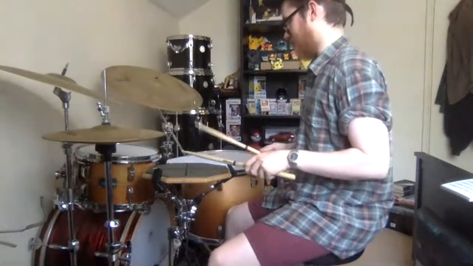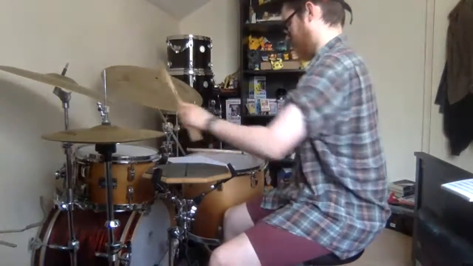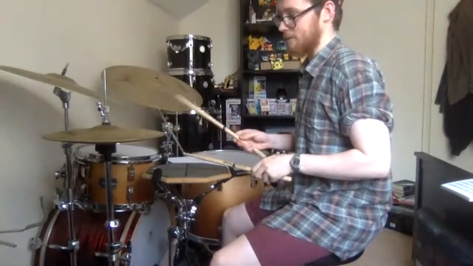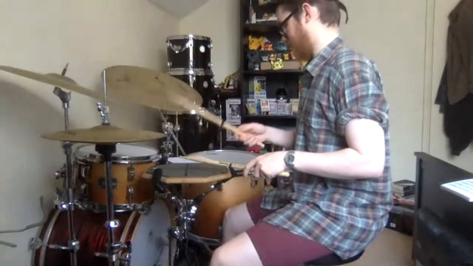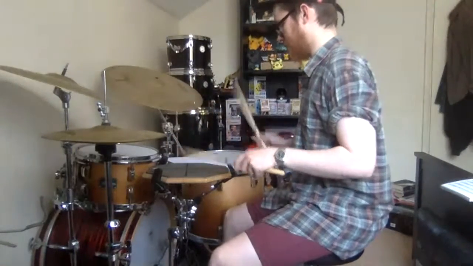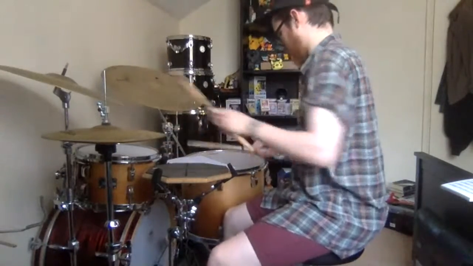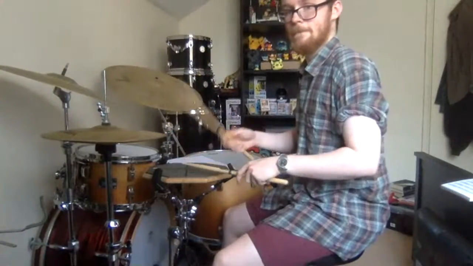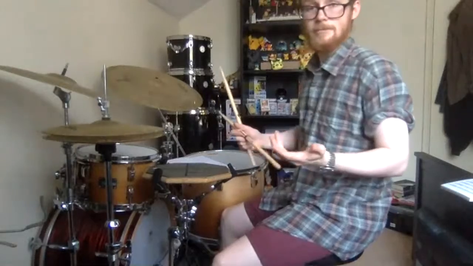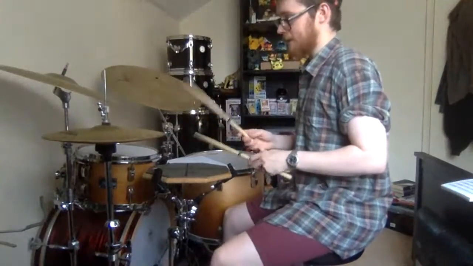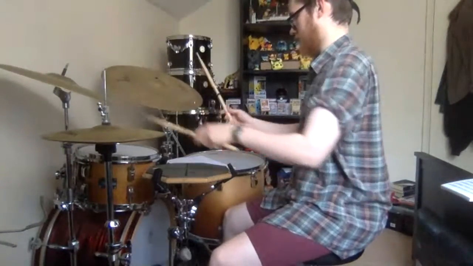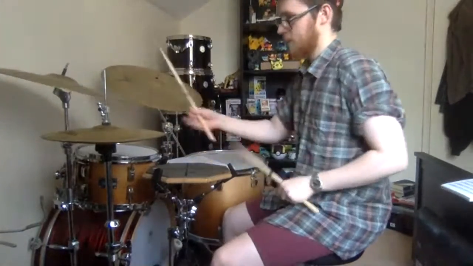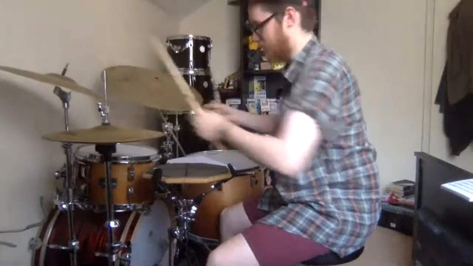And if we practice that faster, and we could use that as a fill. Or we could move it to the cymbals like we were saying earlier. And we'd be able to use that as a fill as well.